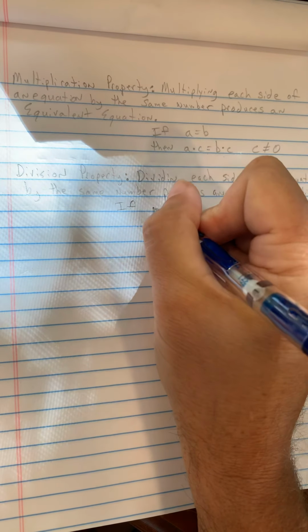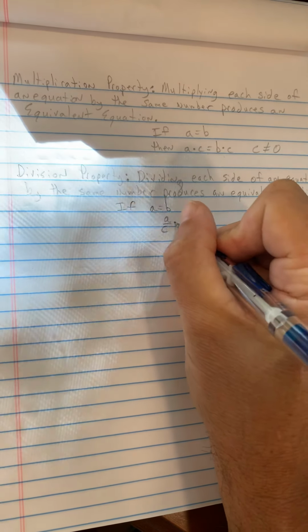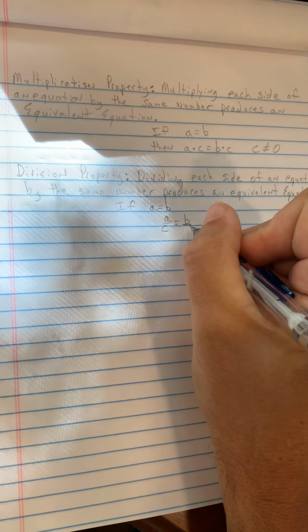If A is equal to B again, then I can certainly say A divided by C would be equal to B divided by C. And again, C cannot equal 0. We cannot have 0 in the denominator. We don't want that. If you put that into your calculator, we call that undefined. And we will certainly revisit that several times throughout the year.